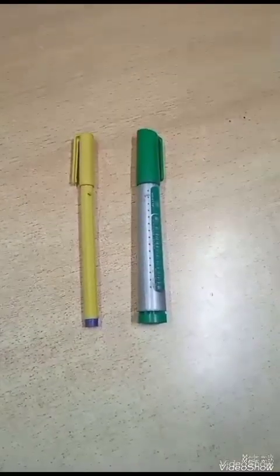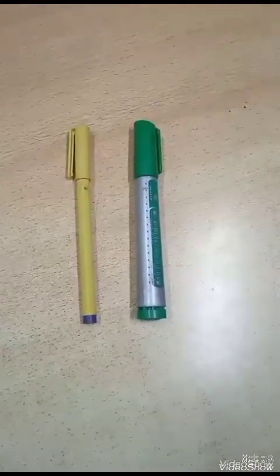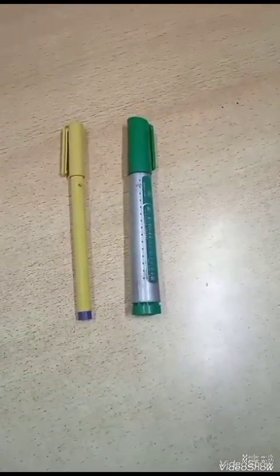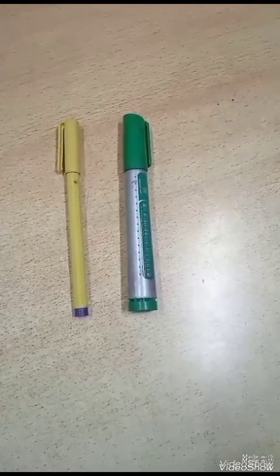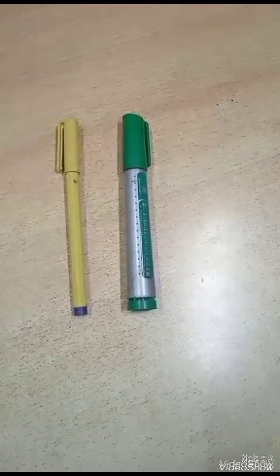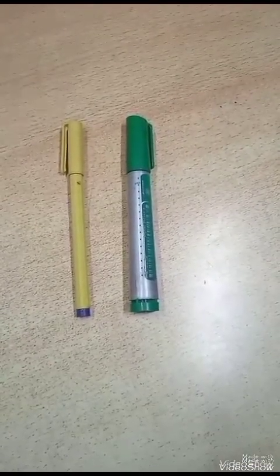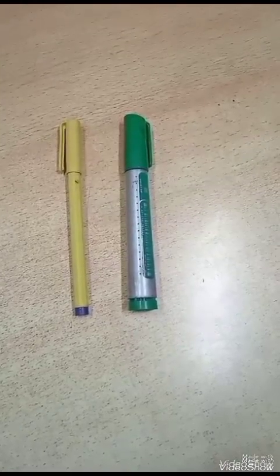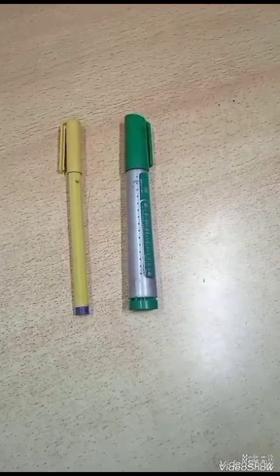Look students, what we have now, we have two same objects. These are both markers and these are of same height. As you can see, there is no long and short between them. But what is the difference you are finding in it?